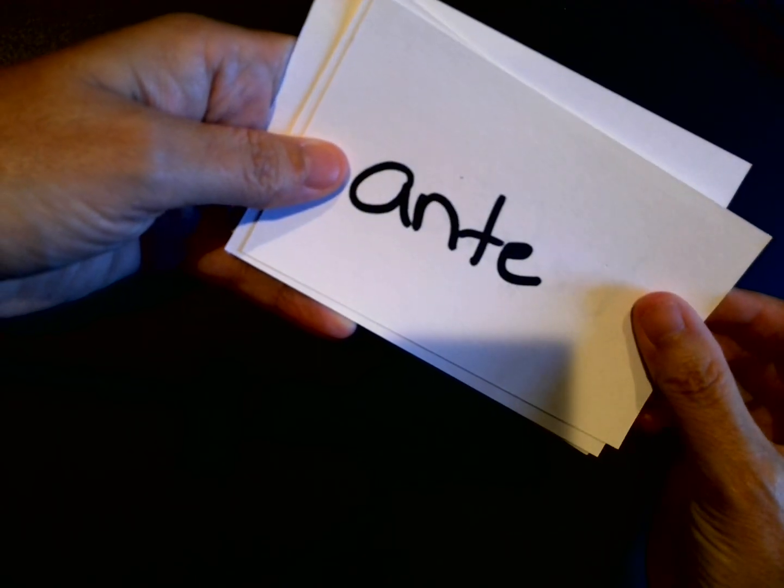So as a review from last week, anti, my flashcard says before, by, my flashcard says to, anti, against, and circum means around. And I'm just going to set these to the side while I get ready to create my new flashcards for this week.